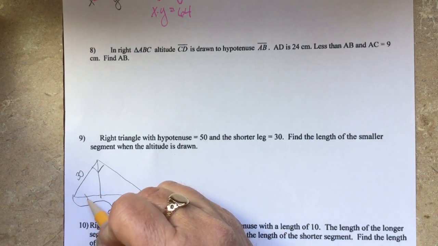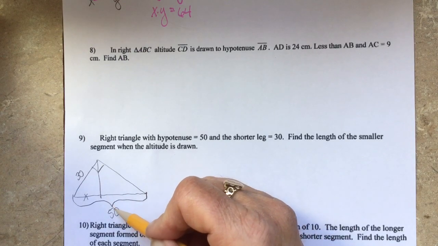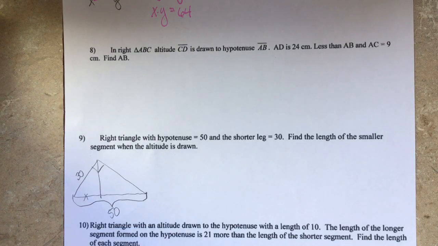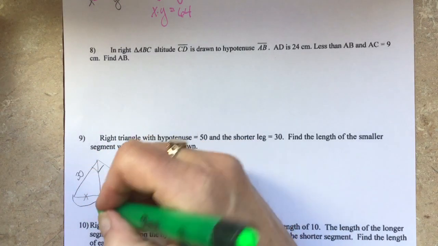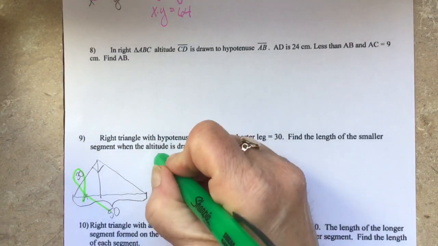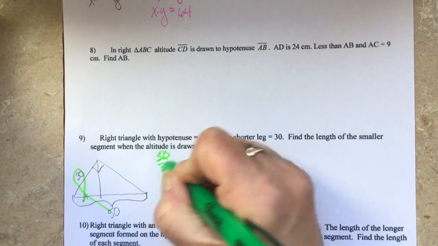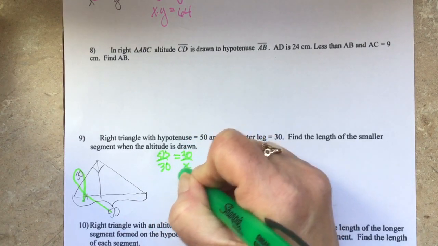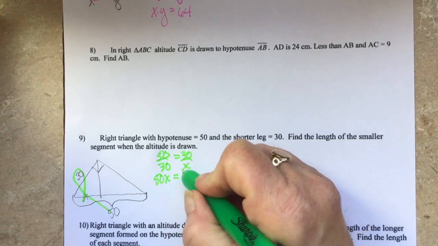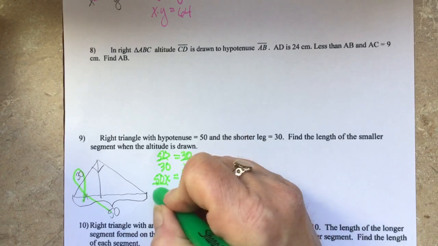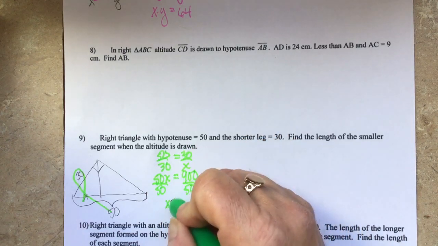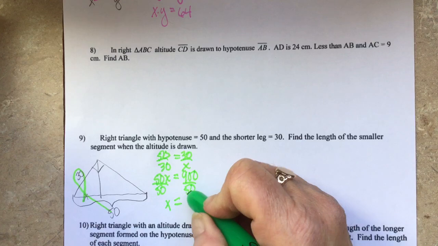Okay, so we want to find this piece first. Because we're using the hypotenuse, we need to use one of the leg loops. And because I put the 30 here, we're going to use the left leg loop. Okay, so big loop. All right, so 50 is to 30 as 30 is to x. Cross multiply, you get 50x equals 30 times 30 is 900. Divide by 50 on both sides. And again, this one you could do in your head, hopefully. All right, so 18.